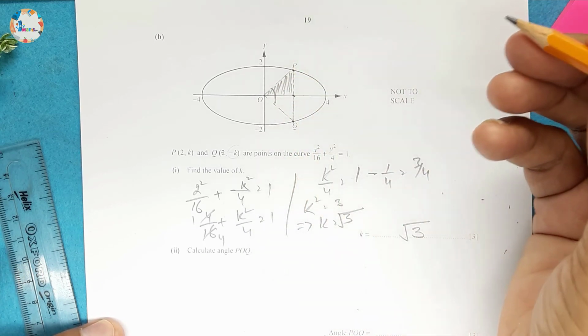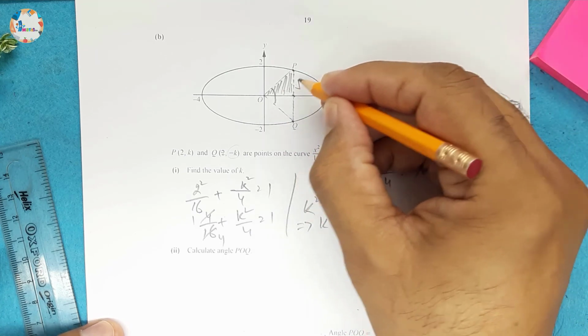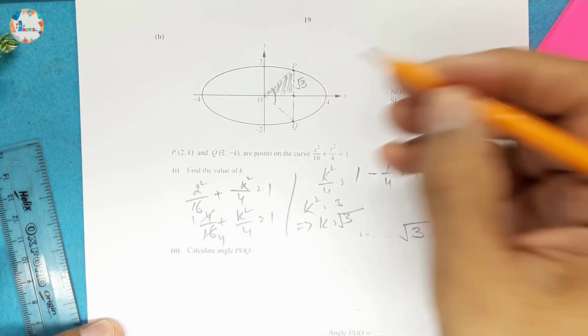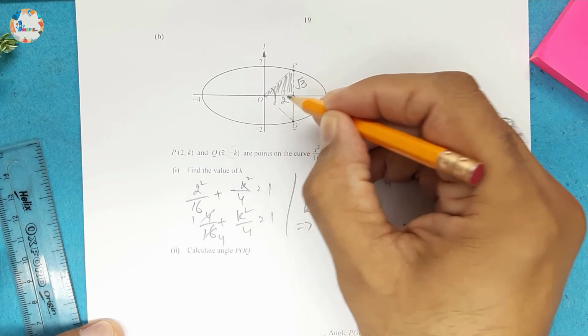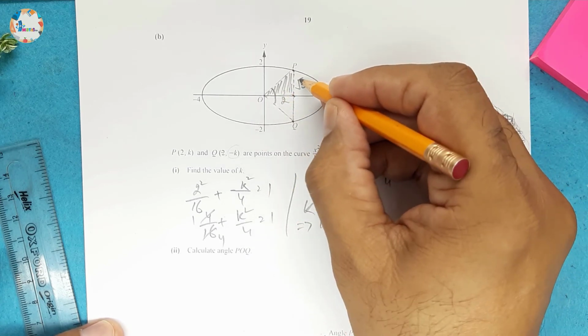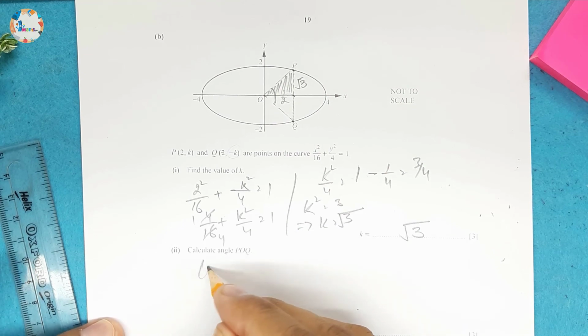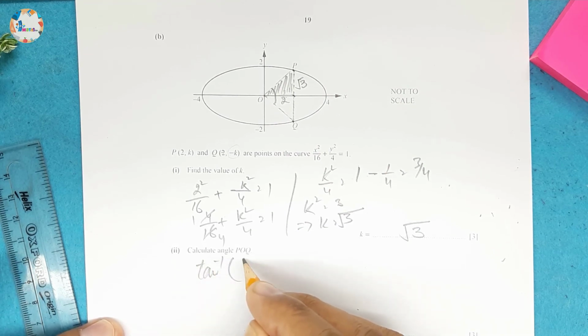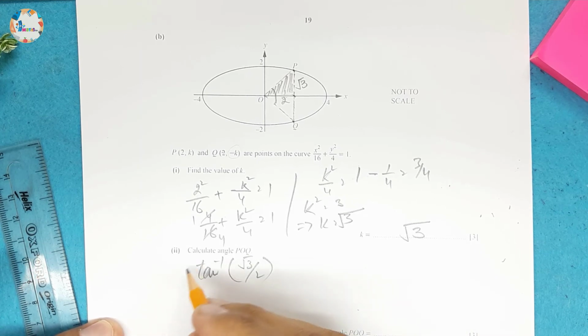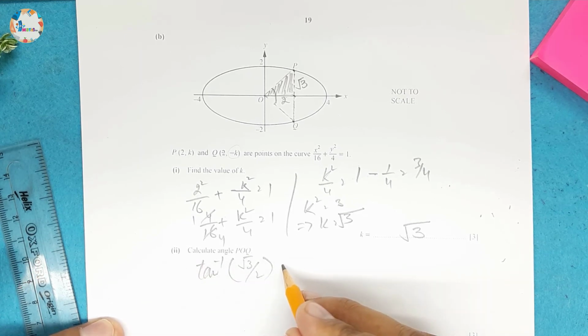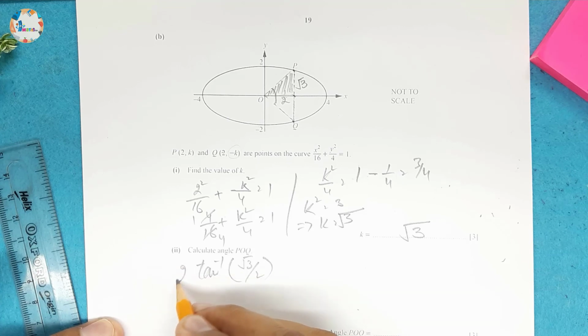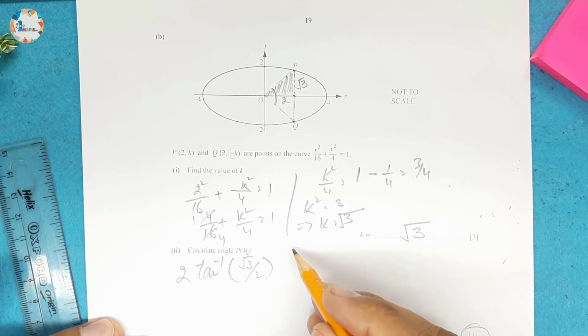This point we have calculated, this is root 3 and this side is 2. So opposite over adjacent is tan. So this will be tan inverse of root 3 by 2, and we have to multiply this by 2 also. Because this is a 3-mark question, you will have to write steps.